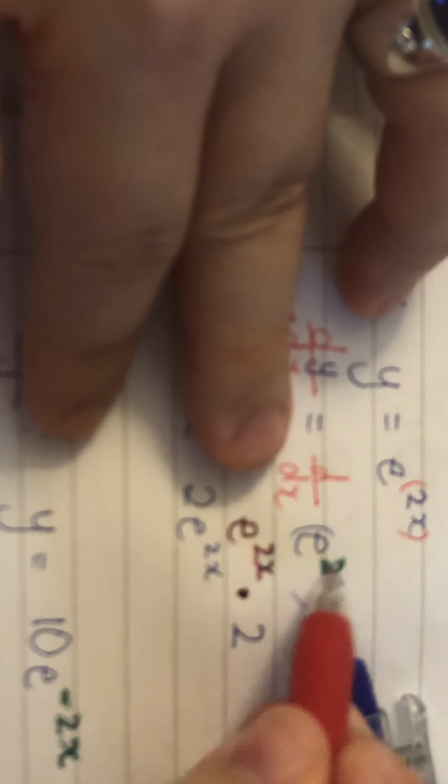So when I differentiate this function, I differentiate the e function first. It's exactly what I see, I just copy down. But I have to multiply it by the derivative of the inner function, which is 2x. How to differentiate 2x?